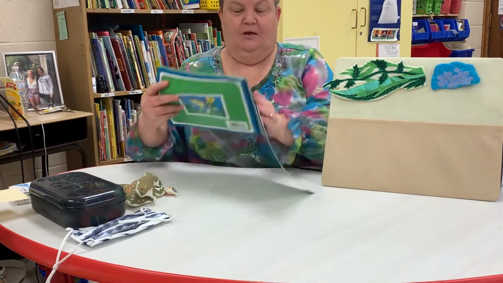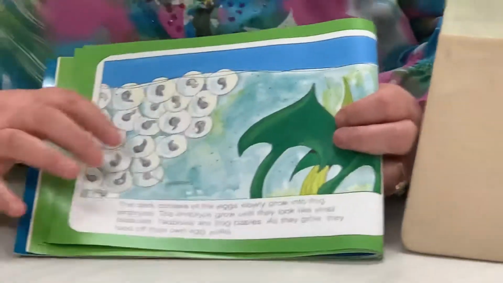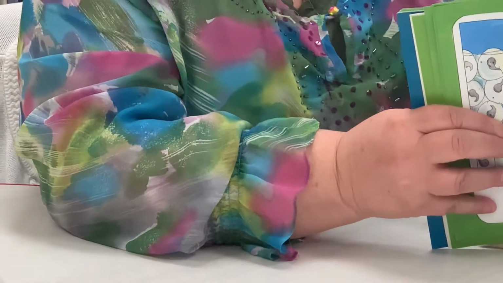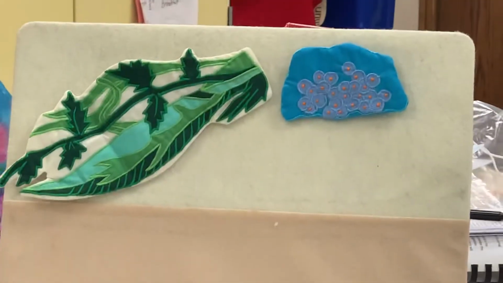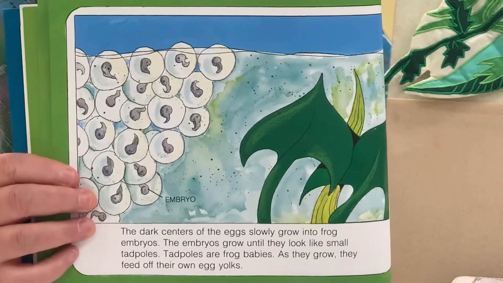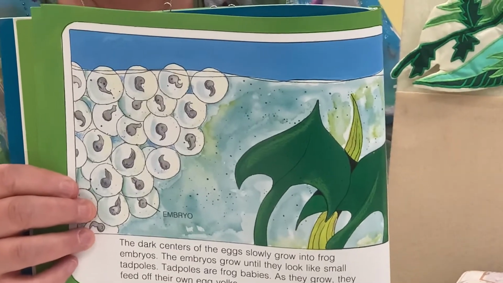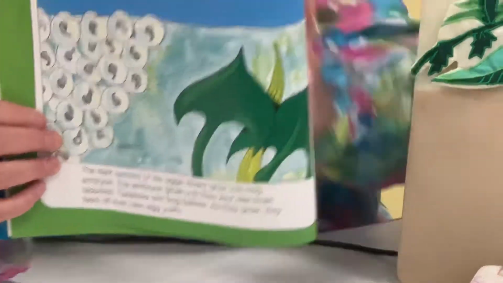Then, look what happens. Tiny little tadpoles form inside. Okay? So, first we had the pond, then we have the eggs, and then tiny little tadpoles form inside. Almost looks like little eyeballs, doesn't it? The tadpoles grow until they're big enough to break into the water. Okay? They break out of the egg into the water.